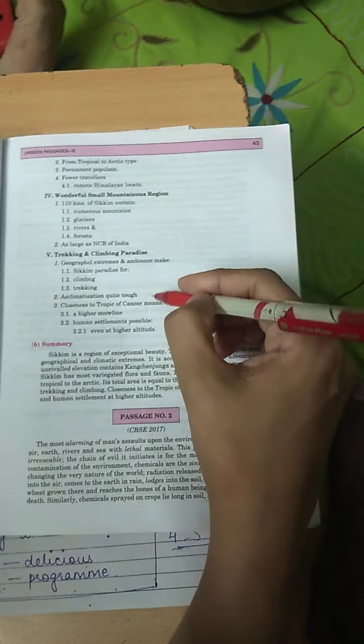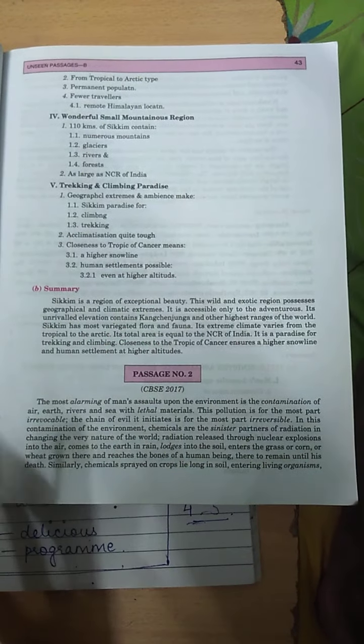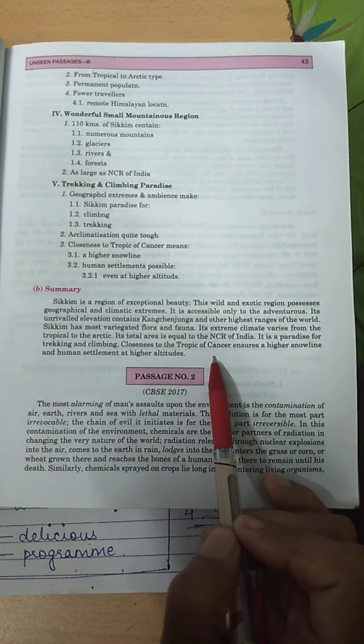After this note making, there is a short paragraph which denotes the summary of the whole passage, of the whole notes. So as you can see, it's a best example.